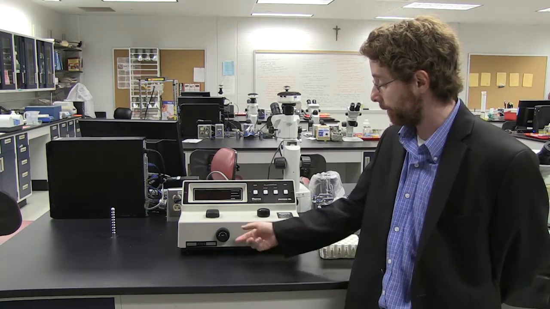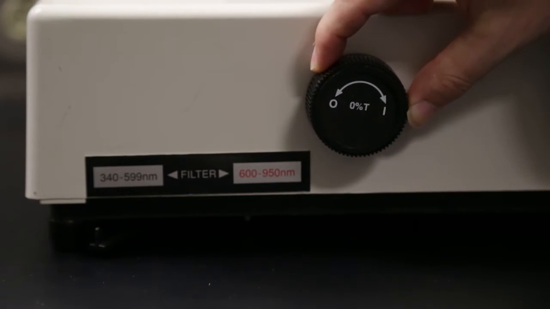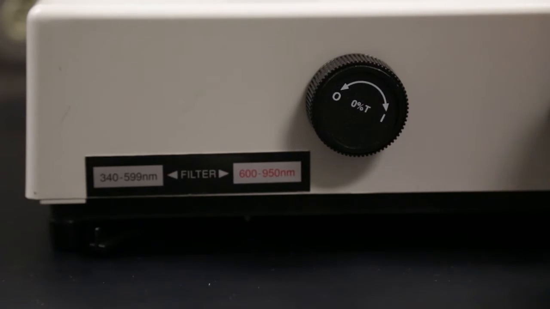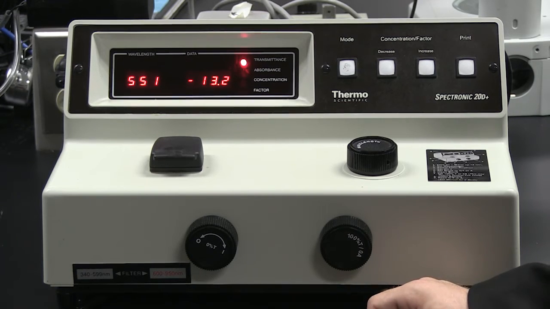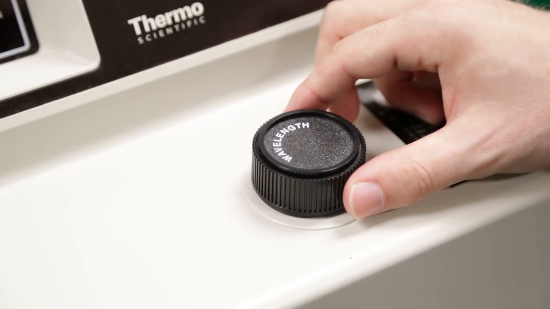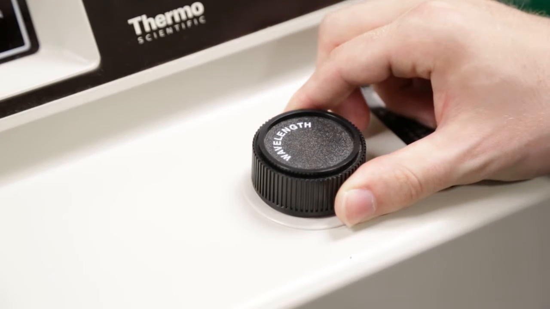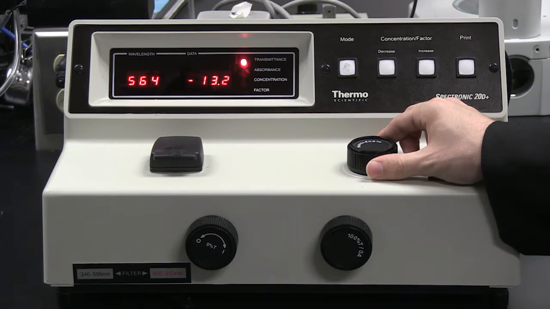To use the spectrophotometer, we begin by turning it on by turning this knob, which is labeled the 0% T, and you just want to turn it a little bit until the machine turns on. You will then want to wait 15 minutes to allow the machine to warm up. Once the machine has warmed up, we next want to set the wavelength that we want to measure our sample with. To adjust the wavelength, I'll turn the knob that reads wavelength and turn it slowly until the wavelength that I want appears.